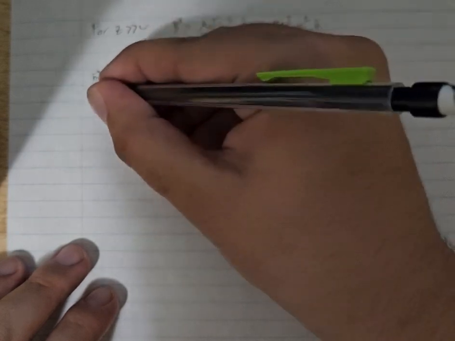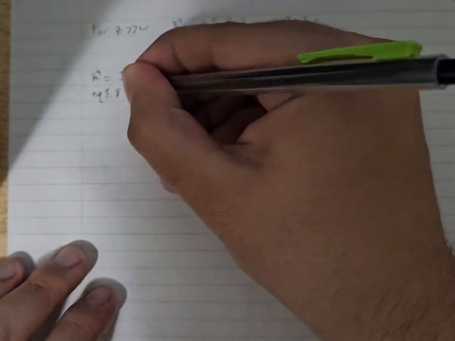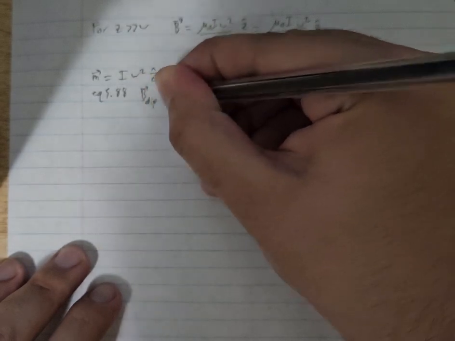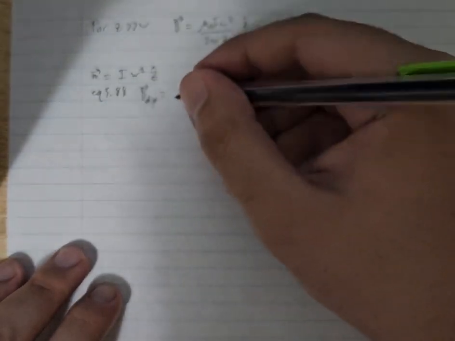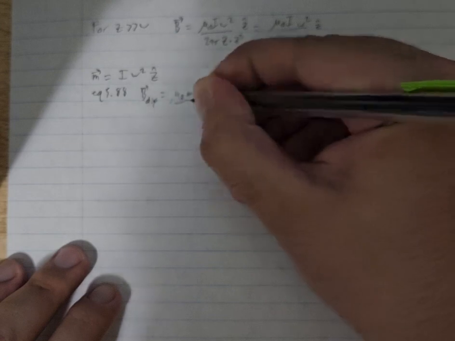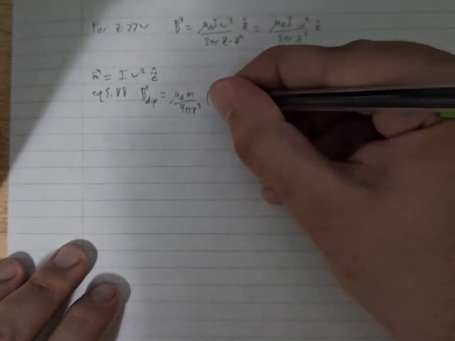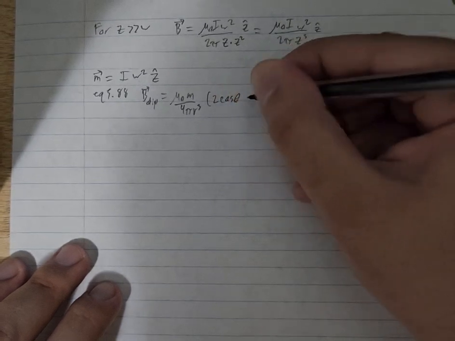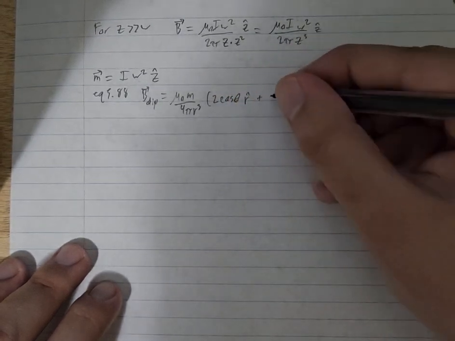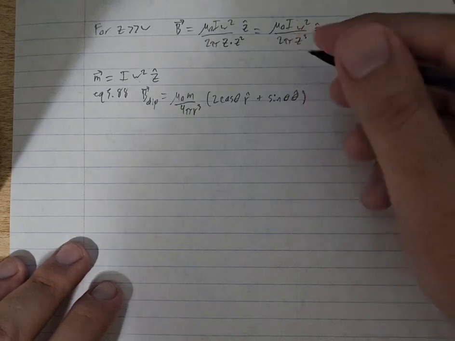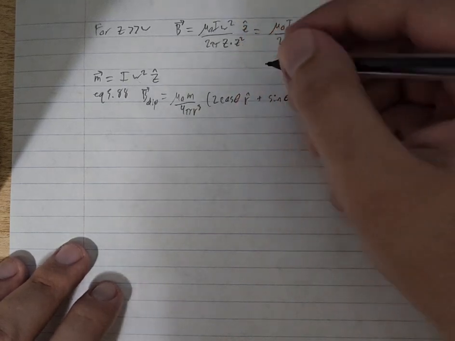And from equation 5.88, we can find the magnetic field of this dipole to be mu naught m over 4 pi r cubed times 2 cosine theta r hat plus sine theta theta hat, where theta is this polar angle.